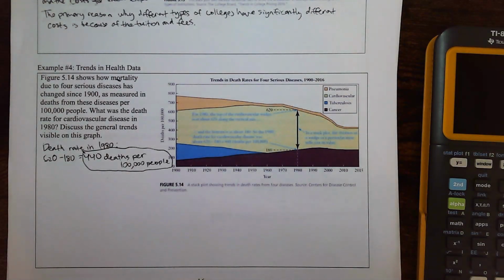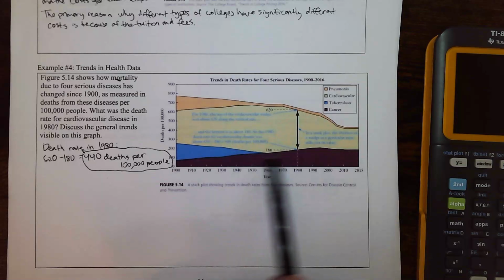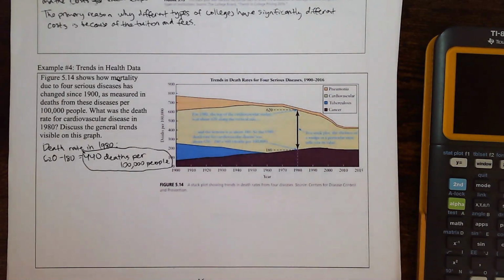So discuss the general trends that you see in the graph. So you're looking at trends in death rates. So what are we seeing here? It looks like over time... I don't know where we want to start. I guess we could start at cancer maybe.